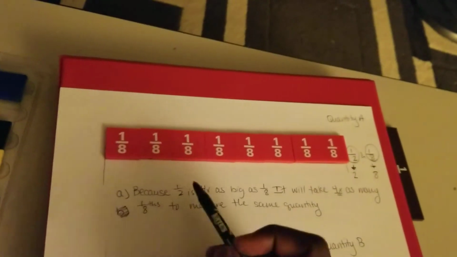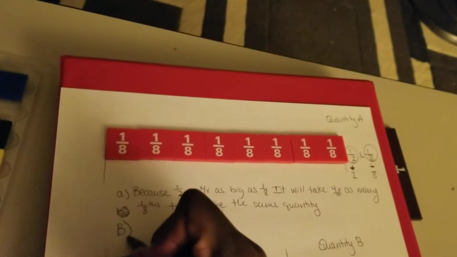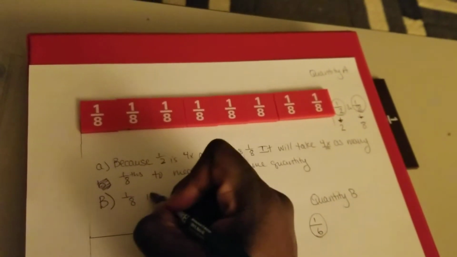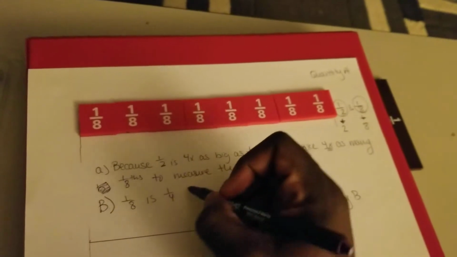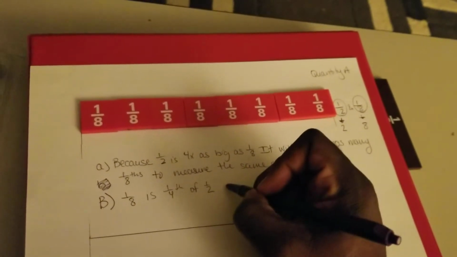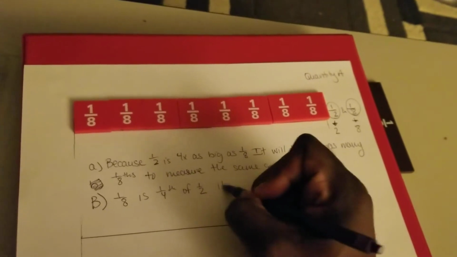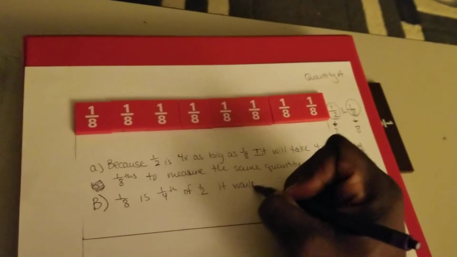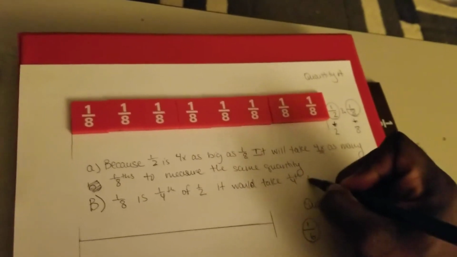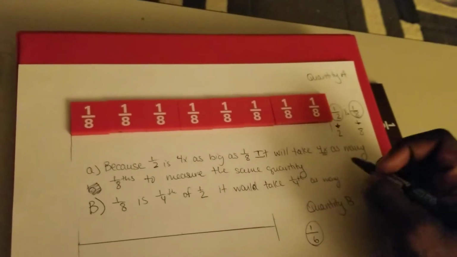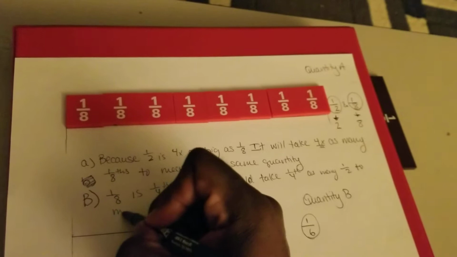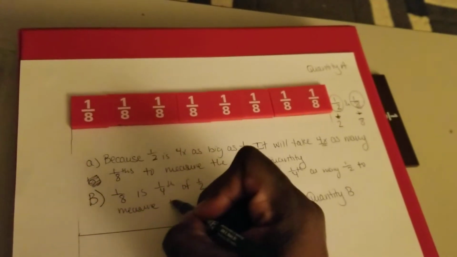Because I know that 1/8 is 1/4 of 1/2, it would take me 1/4 as many halves to measure the same quantity.